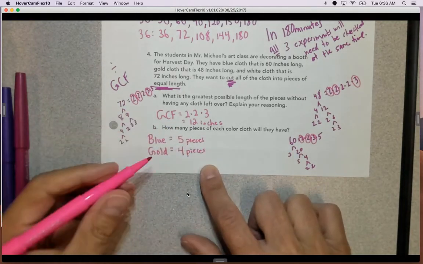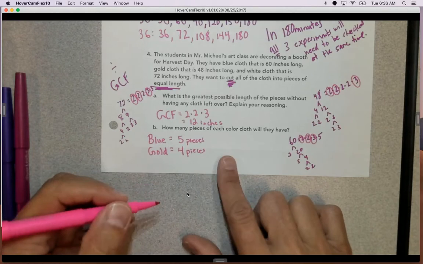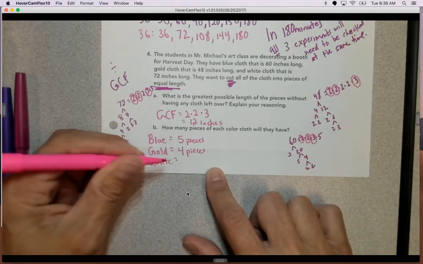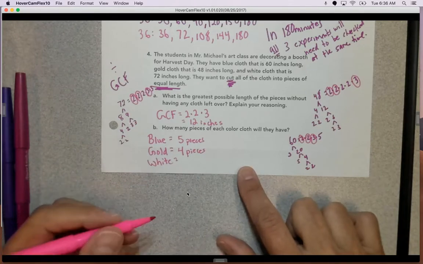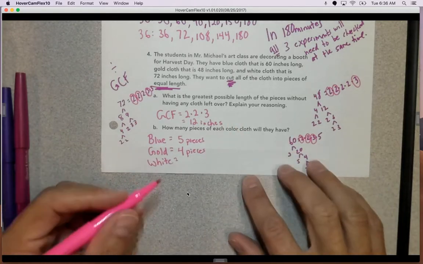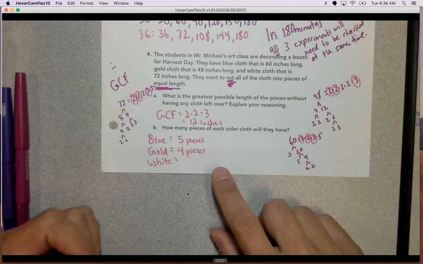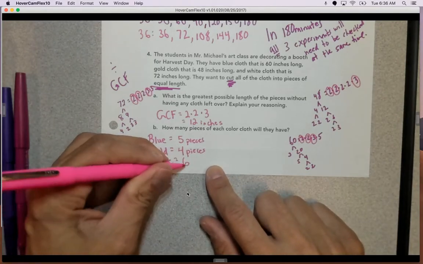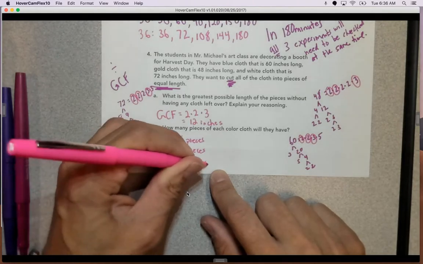And then, last, I have the white cloth, and the white cloth is 72 inches long. 72 divided by 12 is going to be 6. So they have 6 pieces of the white cloth. So I have to find the factor pair to answer that question.